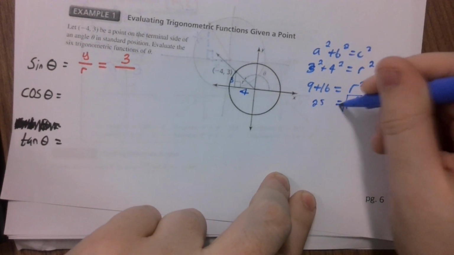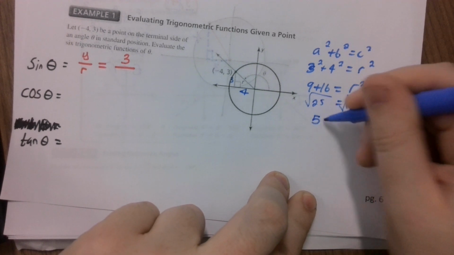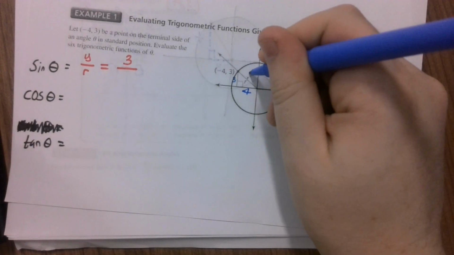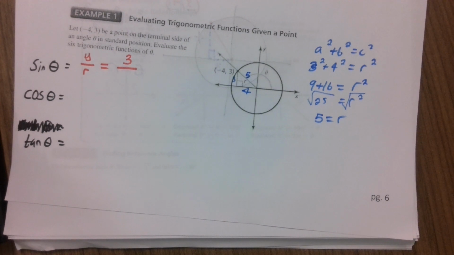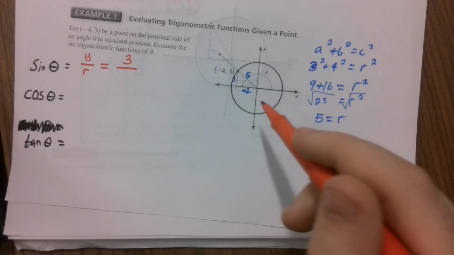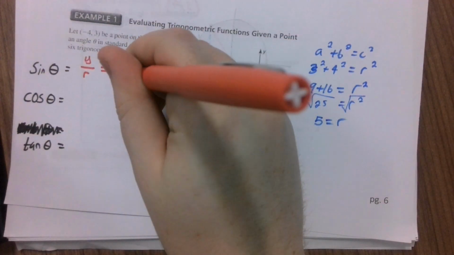25 equals r squared, so we square root both sides. 5 is our radius. That's our missing side. So if sine of theta is y over radius, then sine of this mysterious angle is 3/5.